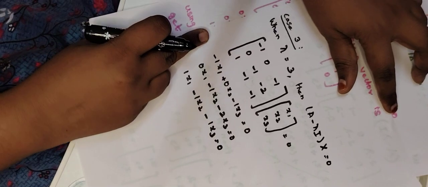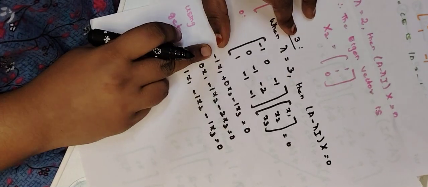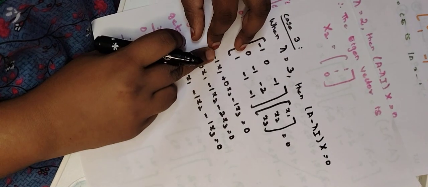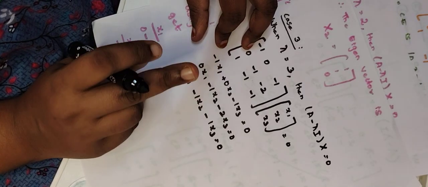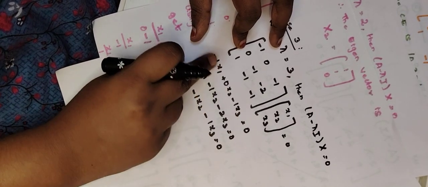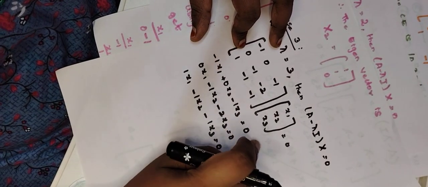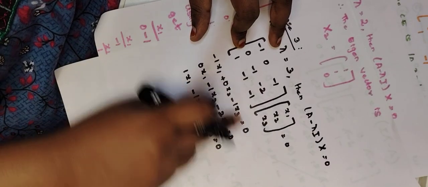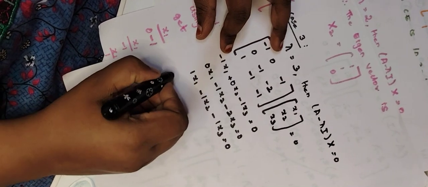In the first equation, the negative sign is outside, so the first element should not be negative, it should be positive. So I'll multiply this equation only by minus sign. If I multiply this equation by minus, the signs will change. So the negative will become positive.